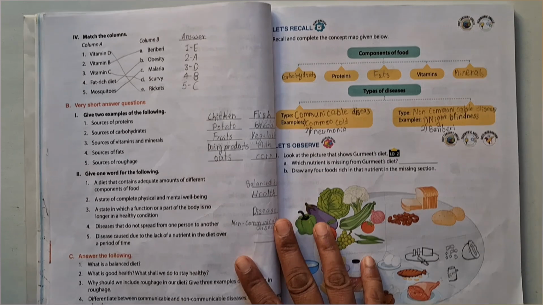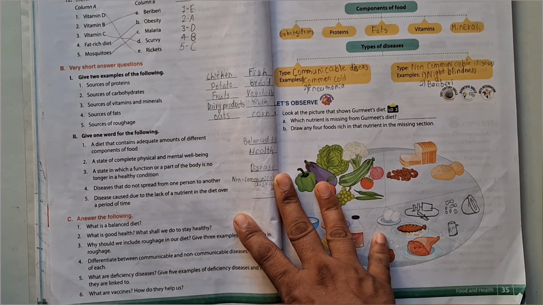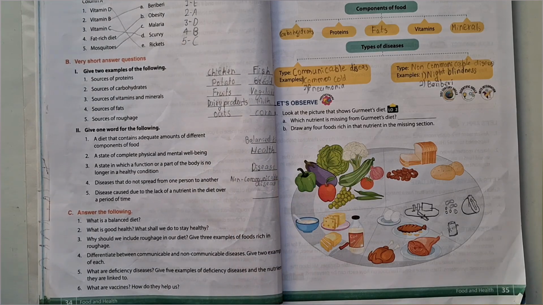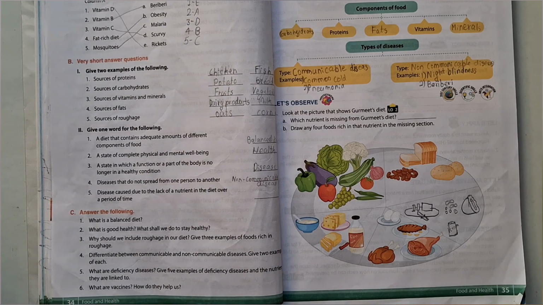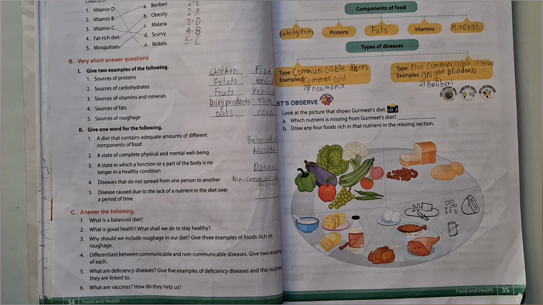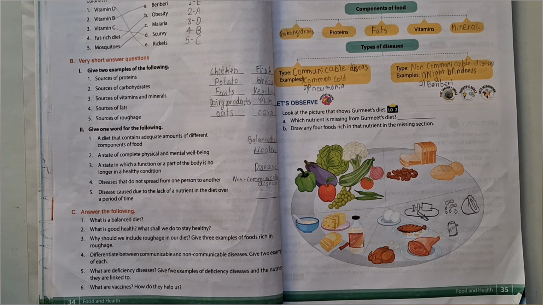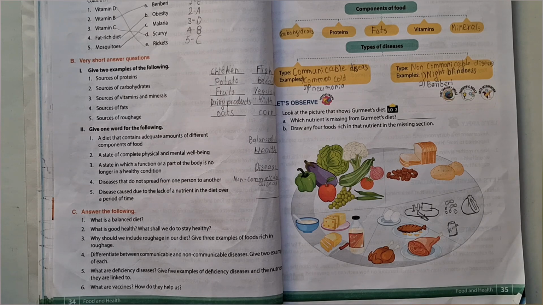Then next one, second one, what is good health? What shall we do to stay healthy? Good health is a state of complete physical and mental well-being, having no disease. Okay, both the mind and the body must be completely fit for good health. We should eat proper food, or a diet, balanced diet. Okay. Take rest and exercise, walking, running, playing, and maintain correct posture to stay healthy.